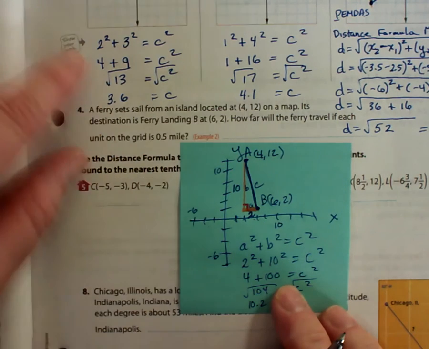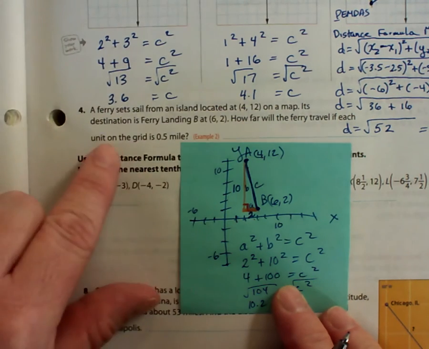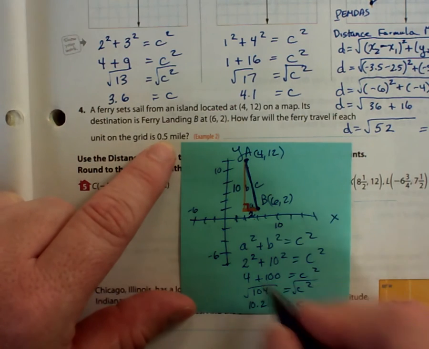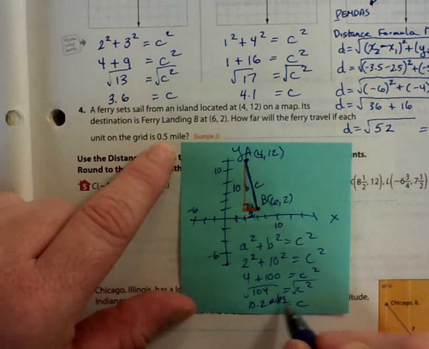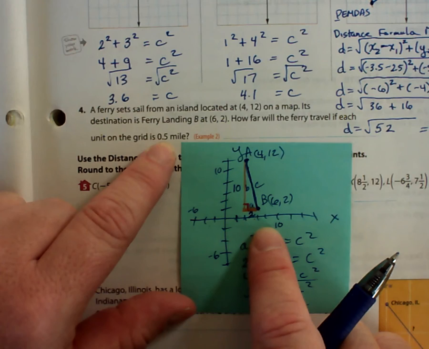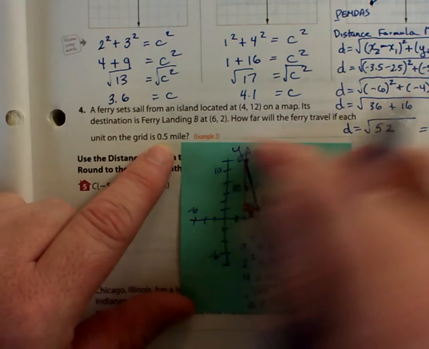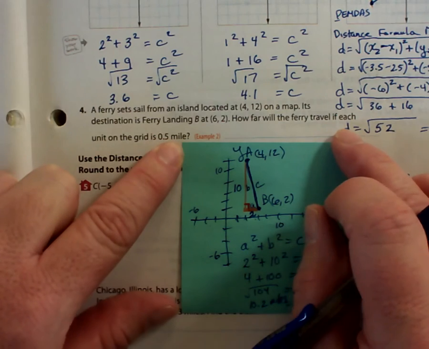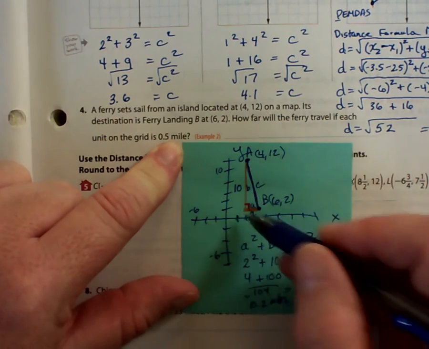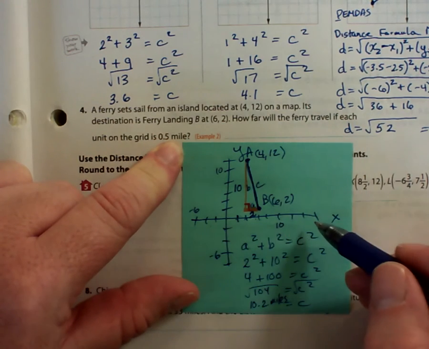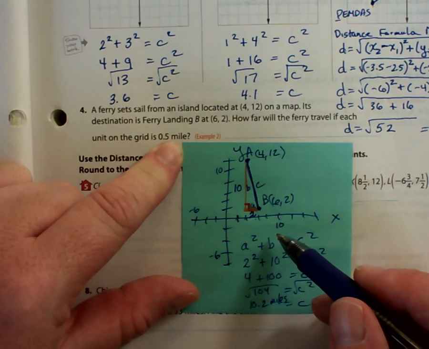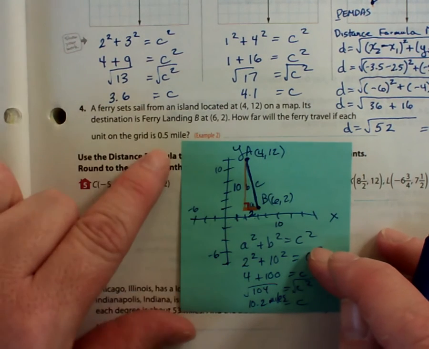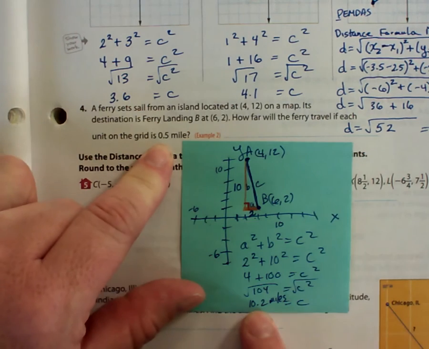I know the units on here, maybe I don't. Nope. But yes, miles. Now I changed this, and then the question asks, how far will the ferry travel if each unit on the grid is 0.5 miles? So I did this problem a little bit wrong. I set up the grid with units of 2, and you're supposed to set it up with halves. If you had to round that to the nearest half mile, you'd have to round down to 10.